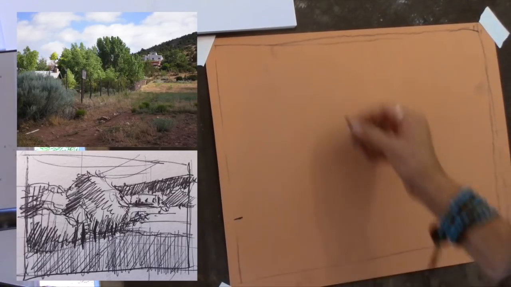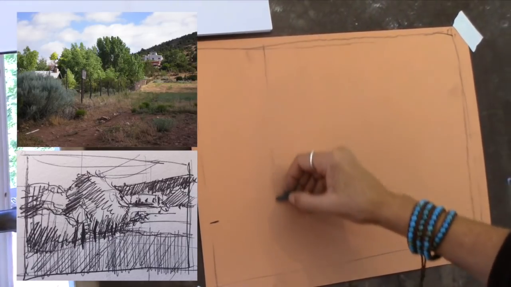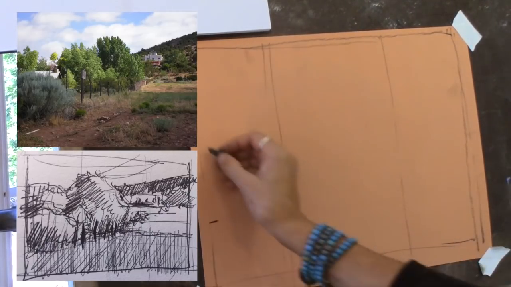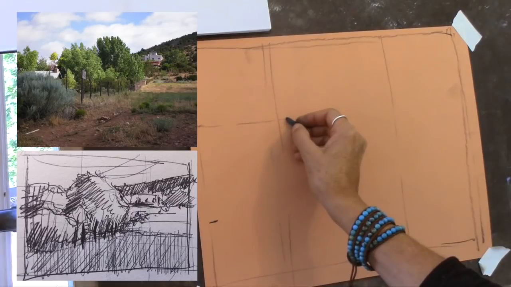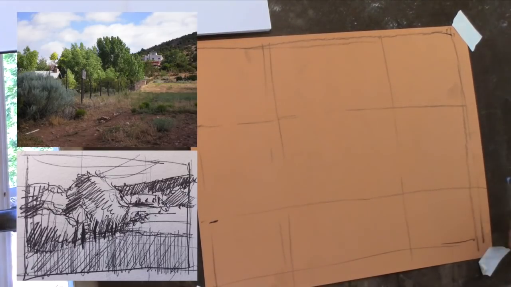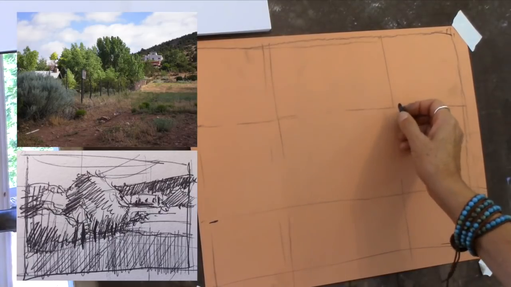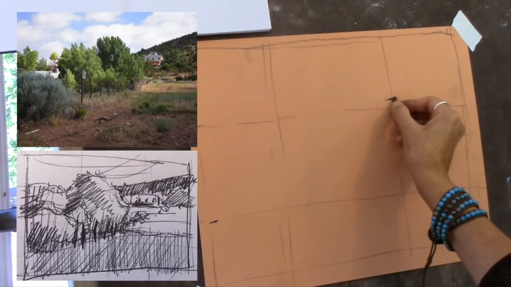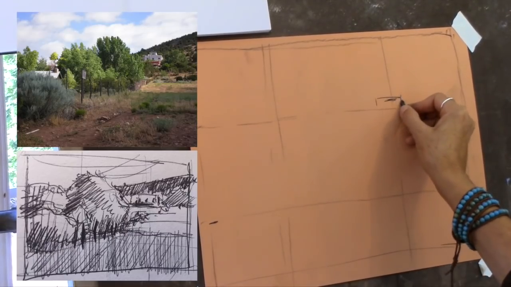And I divided my thumbnail in just about thirds, something like this. So I'll do this as well. That helps me, it just makes the drawing really easy. And so my building is sitting right up in about here.